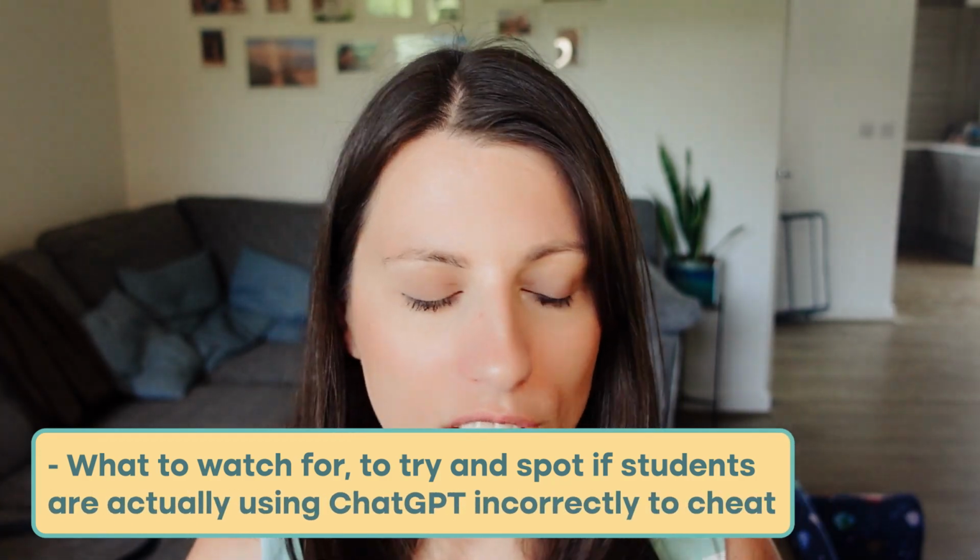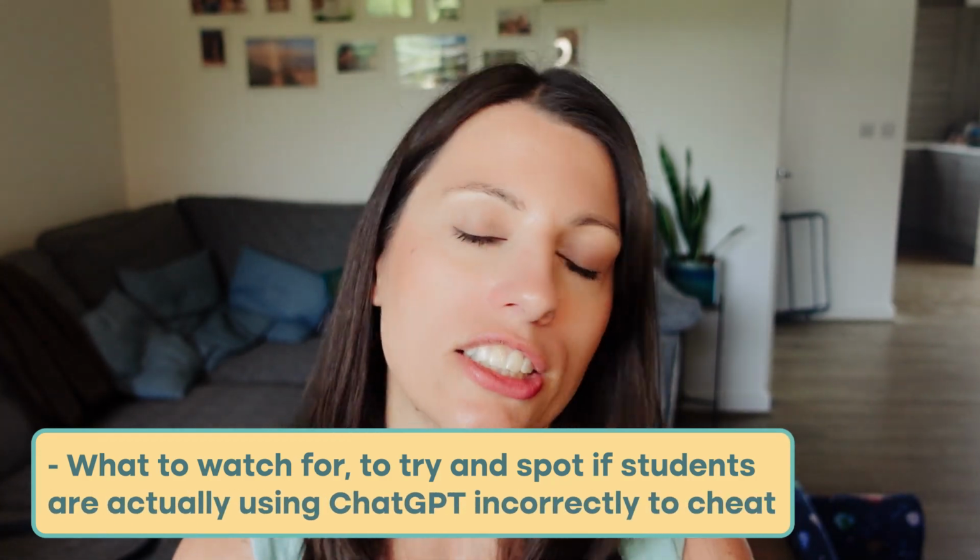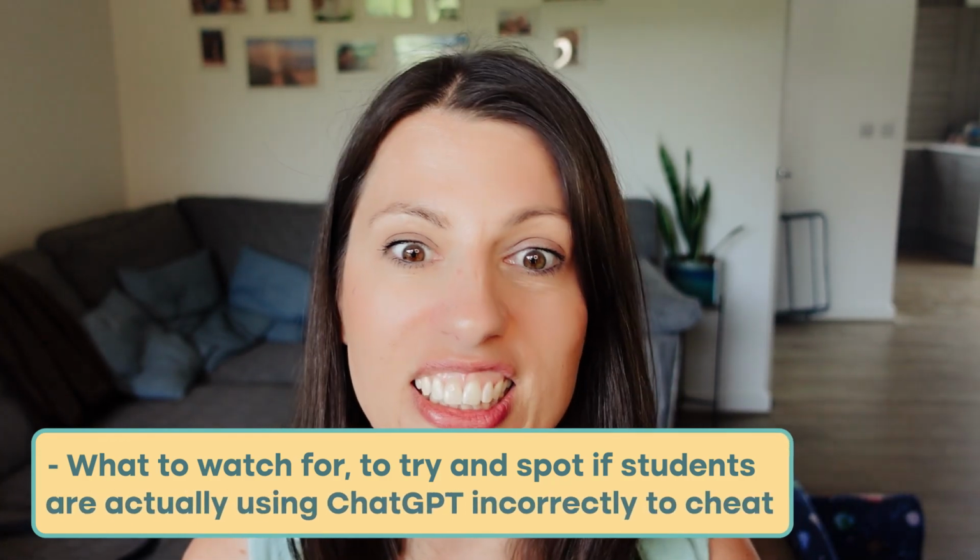So the next big thing then is what to watch for to try and spot if students are actually using ChatGPT incorrectly to cheat, particularly if they're doing it on purpose. So let's talk red flags, because while AI can support learning, there's no denying that some students will use it inappropriately to shortcut the process. So here are the common signs to look for that could indicate that a student is using ChatGPT to cheat.